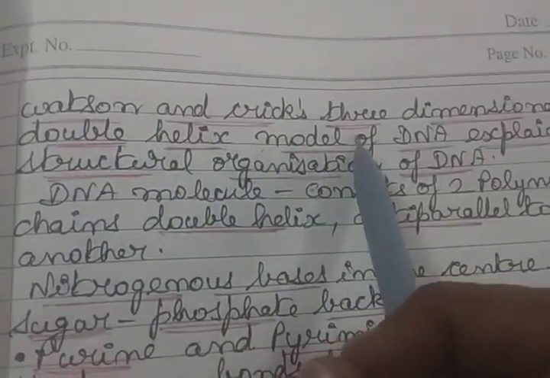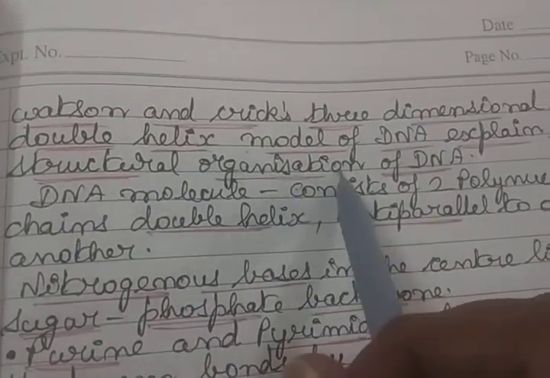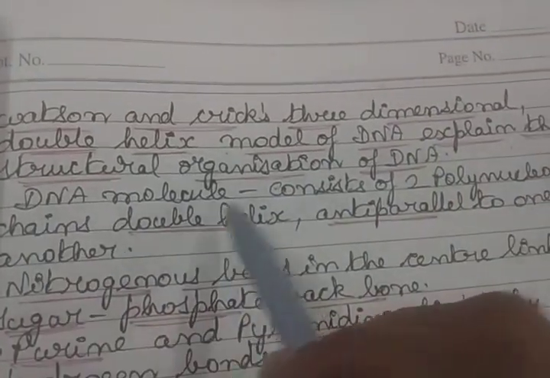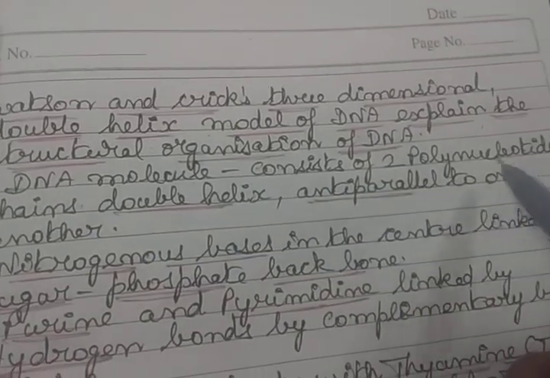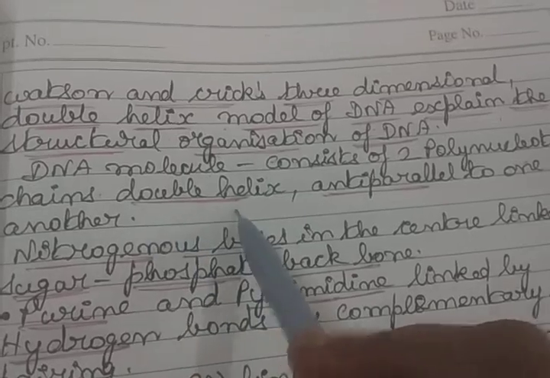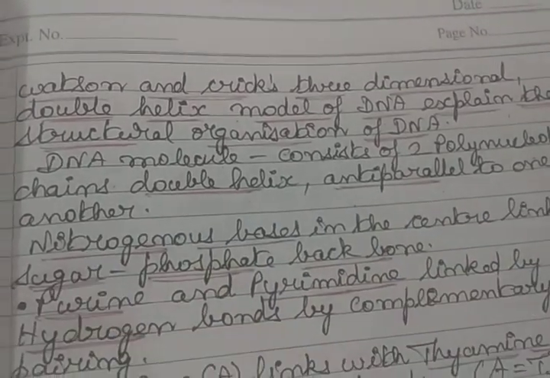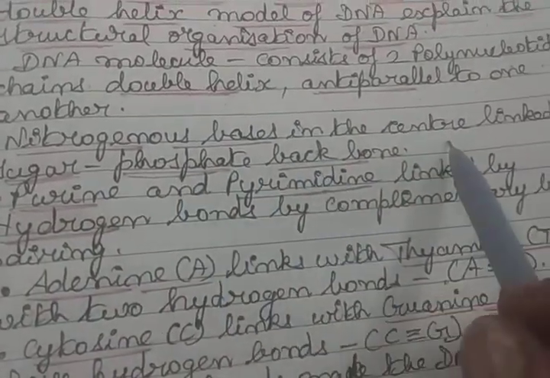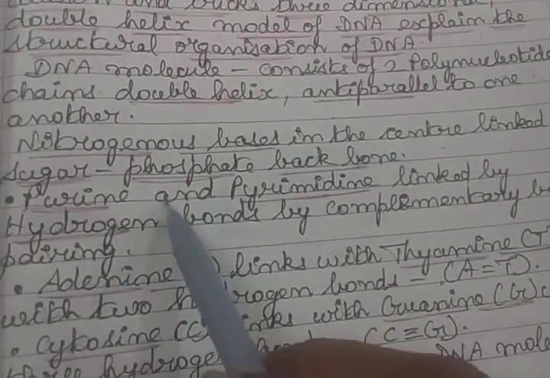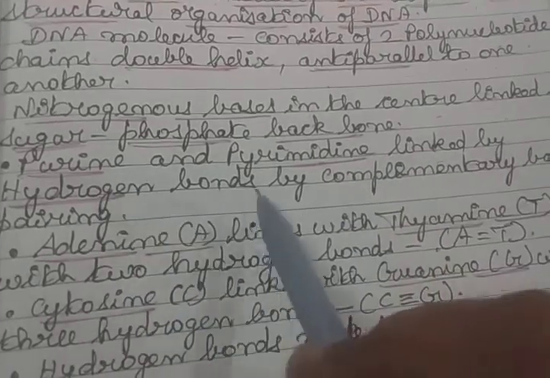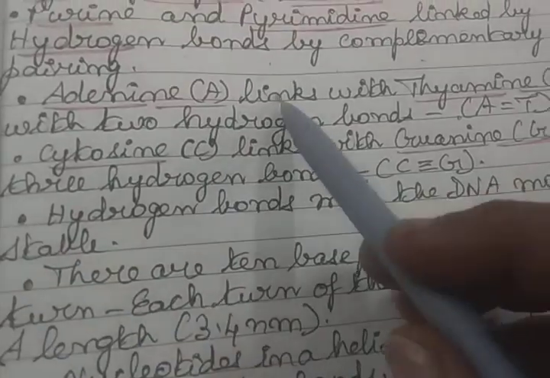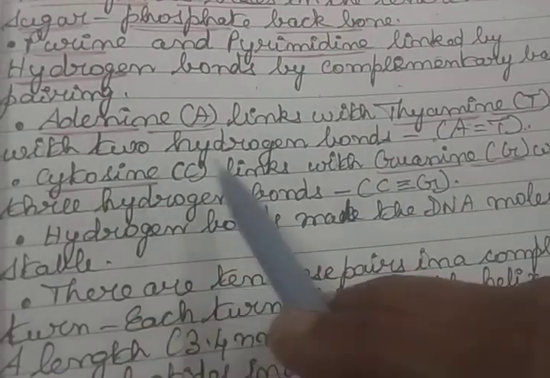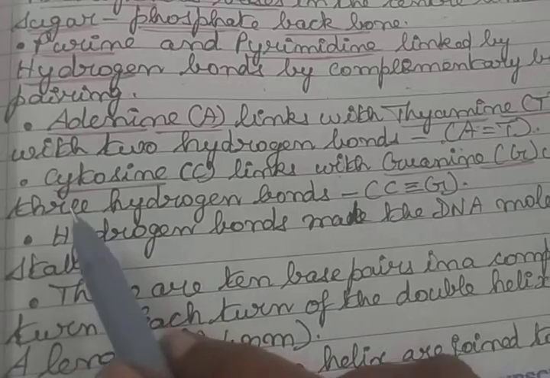Watson and Crick's three-dimensional double helix model of DNA explains the structural organization of DNA. The DNA molecule consists of two polynucleotide chains, a double helix, antiparallel to one another. Nitrogenous bases in the center are linked to the sugar phosphate backbone. Purine and pyrimidine are linked by hydrogen bonds by complementary base pairing. Adenine A links with thymine T with two hydrogen bonds. A is equal to T.